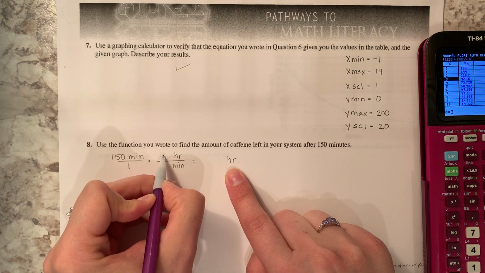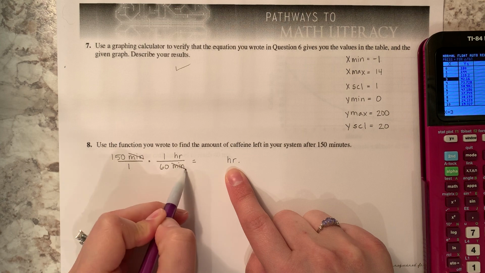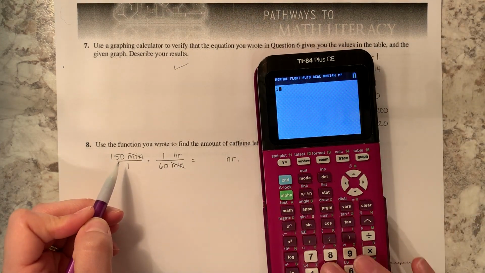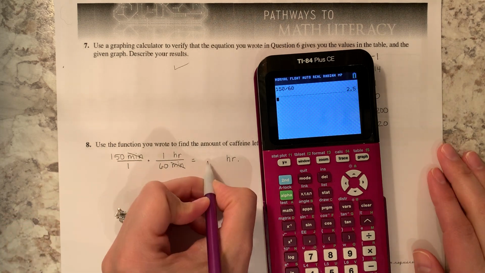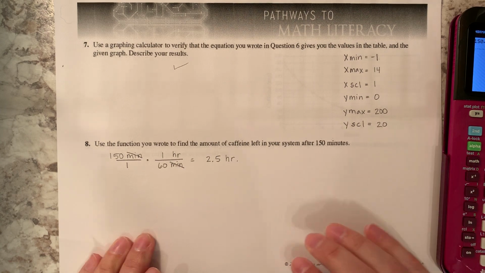Now I just ask myself how many minutes are in an hour. 60 minutes are in an hour. So the minutes will cancel. And if I divide 150 by 60, that tells me 150 minutes is exactly equivalent to 2.5 hours.